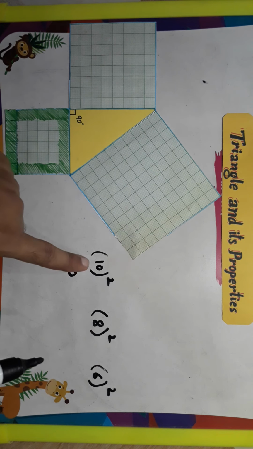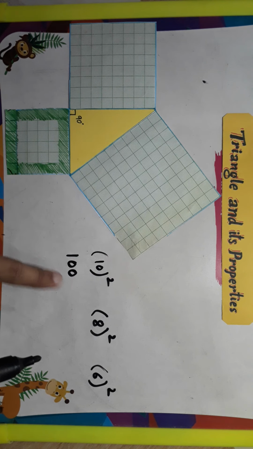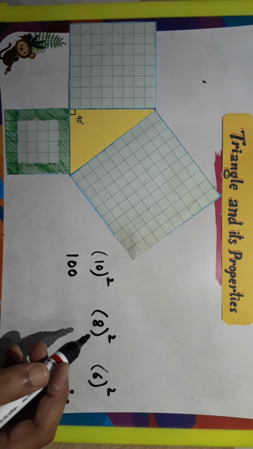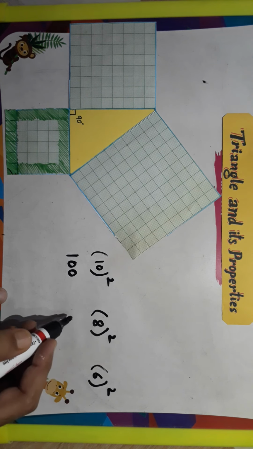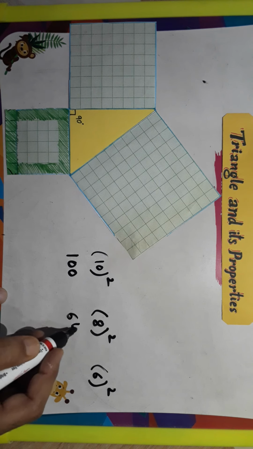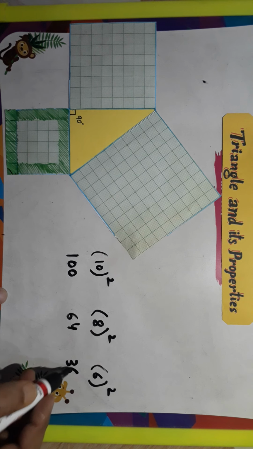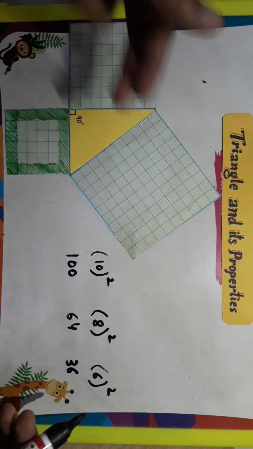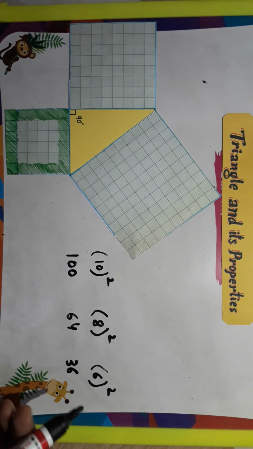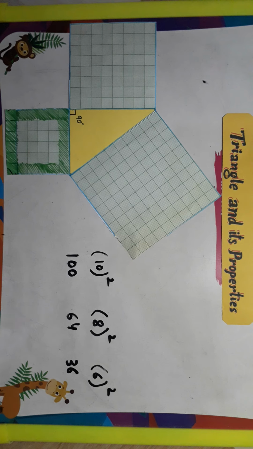In the same manner, if it is 10 square, it means 10 into 10, and when you multiply 10 with 10, you will get 100. Now 8 square means 8 into 8, and 8 into 8 is 64, and 6 square means 36. And the same thing will be happening if you count the number of blocks in these three squares. You will get these many blocks only.